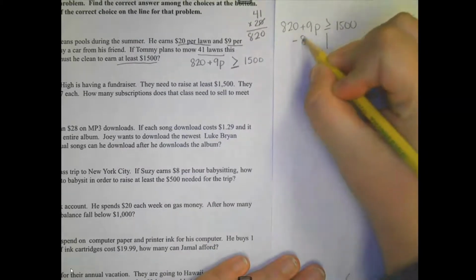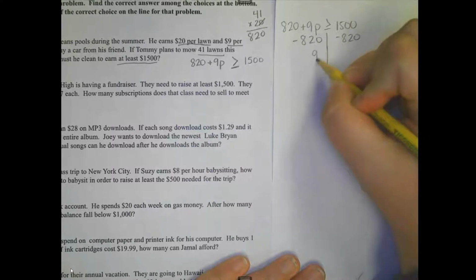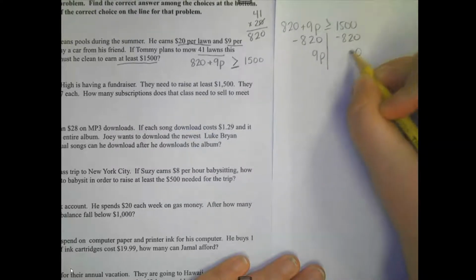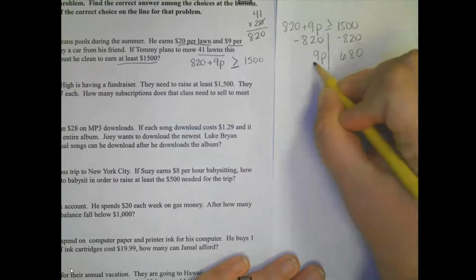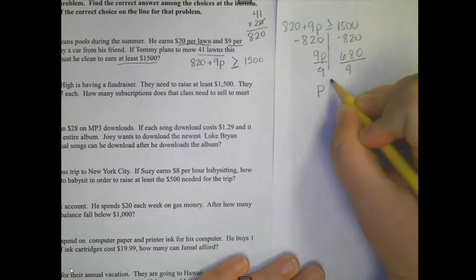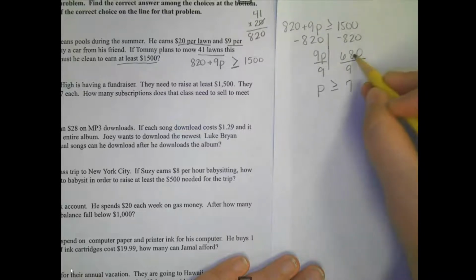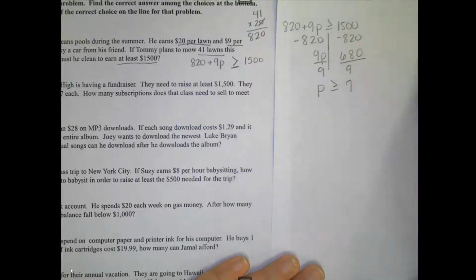Subtract 820 from both sides. Divide both sides by 9. I guess I should work this out.